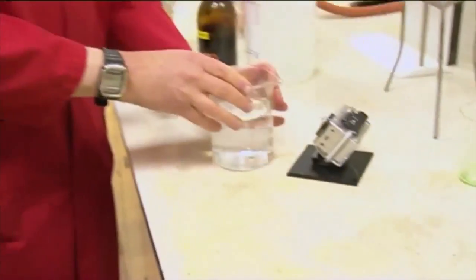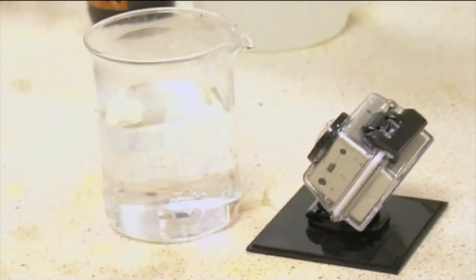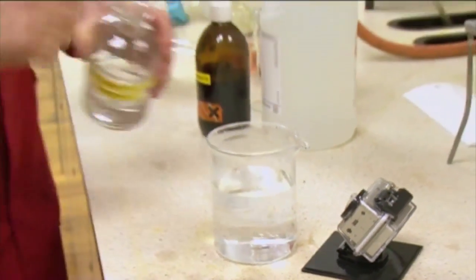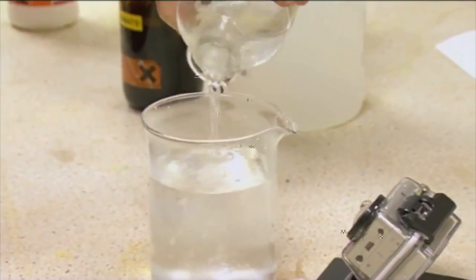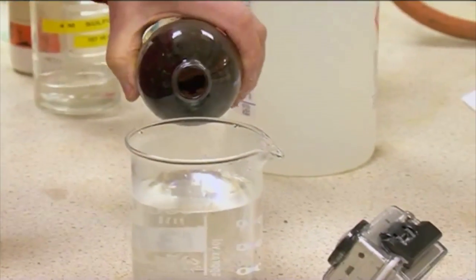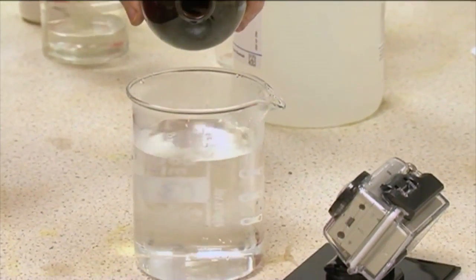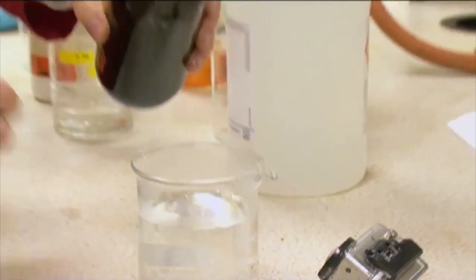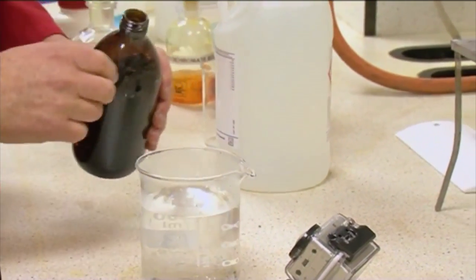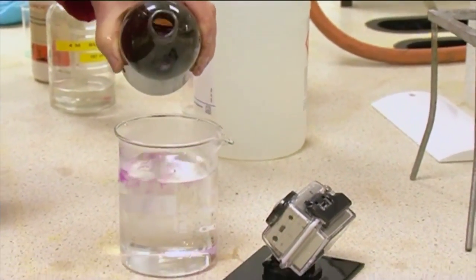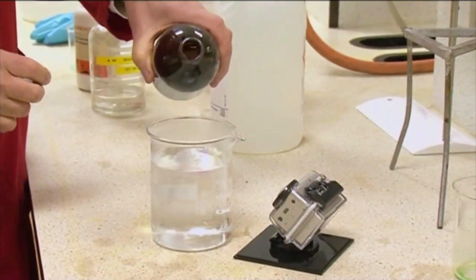Trying again, this time I hope a bit better. I put warm water in here so the reaction may be faster. And I'll put in most of the acid as well. Then a bit of permanganate. And now that we've got enough peroxide still left, you can see it's decolorizing straight away. That's pretty cool.